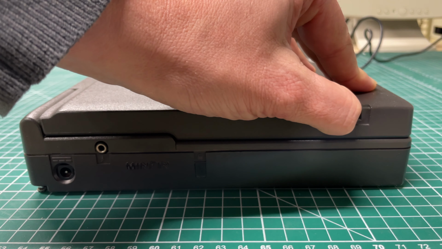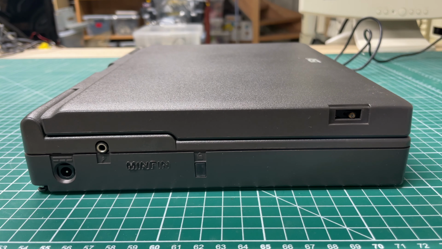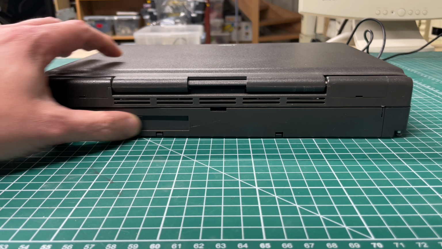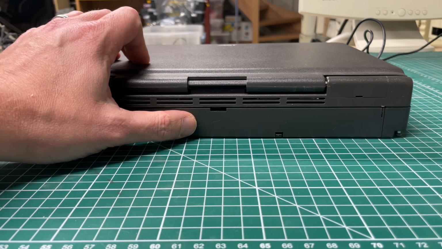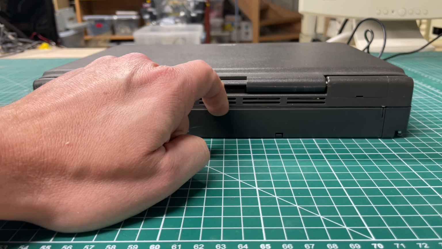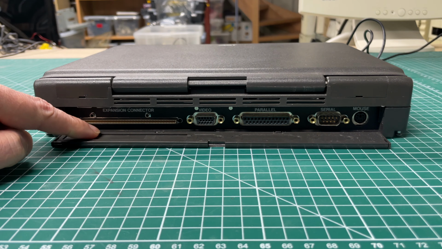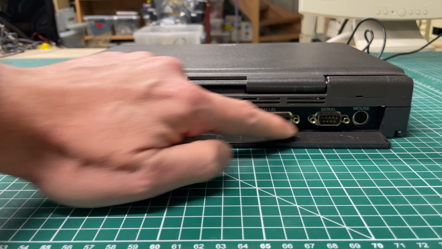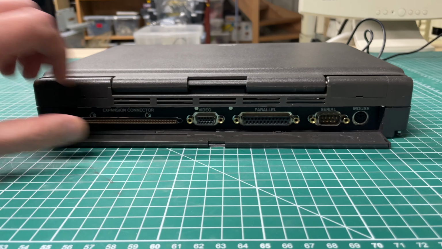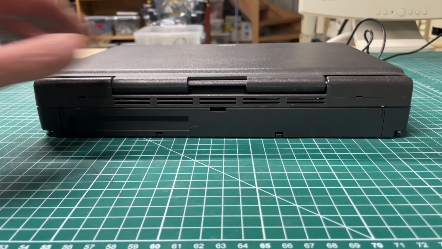for the battery, we have a missing hinge here, and you can also see that this came from the Ministry of Finance, as for some strange reason the Ministry of Finance in Belgium decides to really brand their hardware with this MinFin logo scorched into the case. On the back here we have an expansion slot, and behind this little panel here we have external video, parallel, serial, and a PS2 mouse connector.